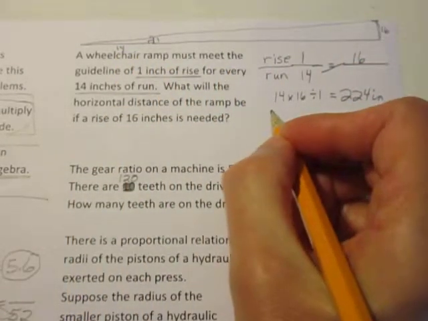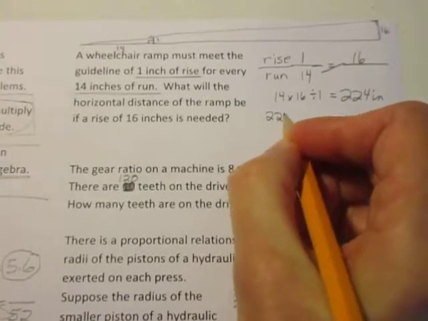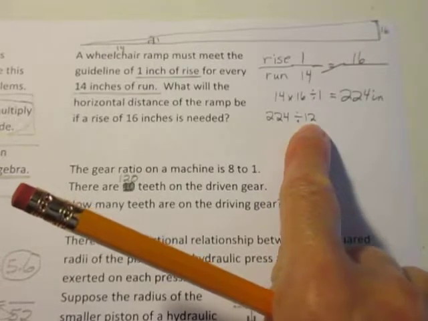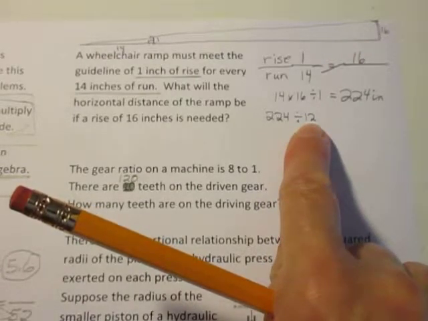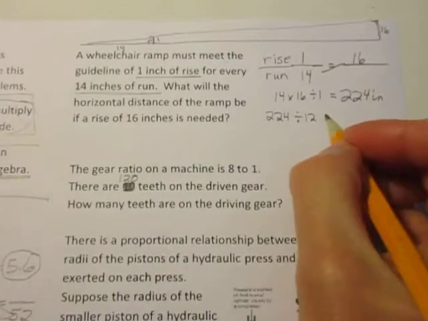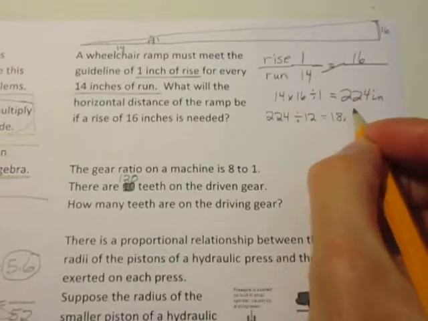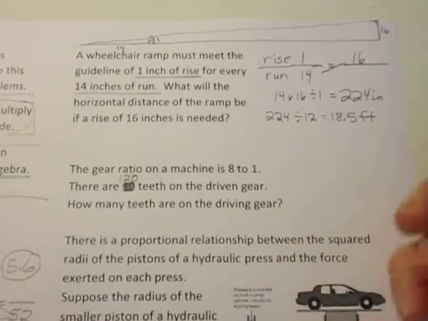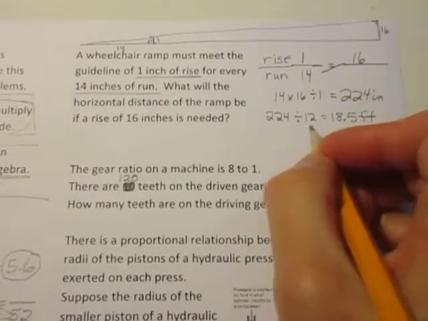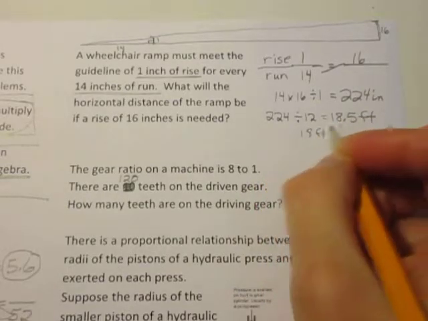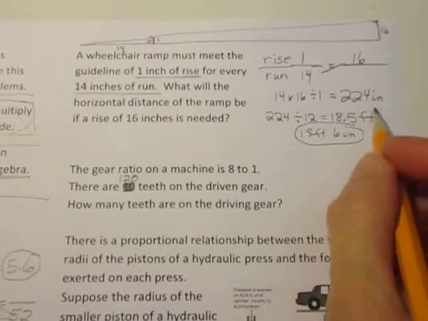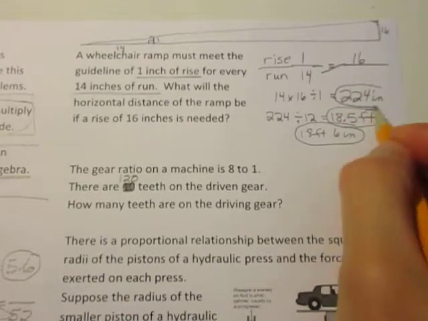If I wanted to, I could go to my calculator and say 224 divide by 12, and I'm dividing by 12 because there's 12 inches in a foot. And so I know that when I divide that by 12, I'm going to get 18.5 feet is what my calculator is going to tell me. And so I recognize that, yeah, 18 feet, half of a foot is 6 inches, so 18 feet and 6 inches if I want to put it out in that form. So all of these would be correct, depending upon how you want your information.